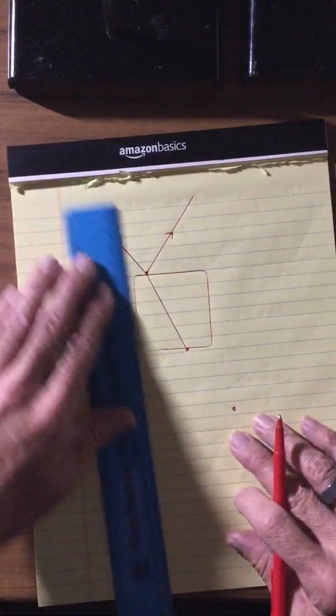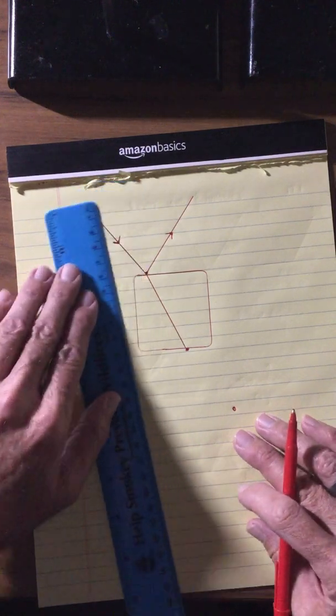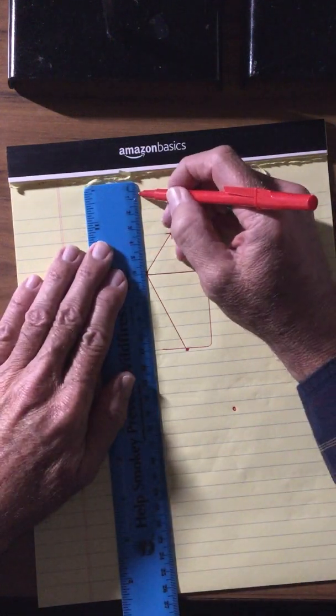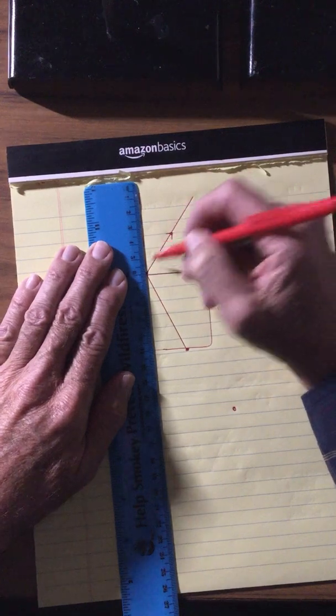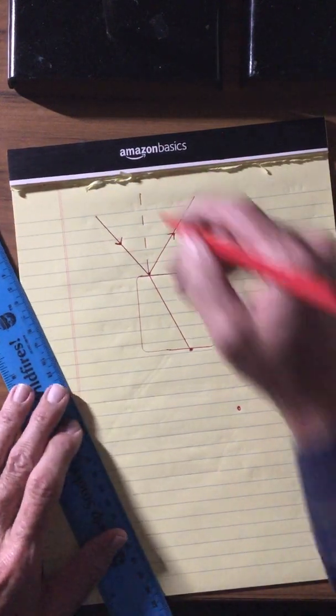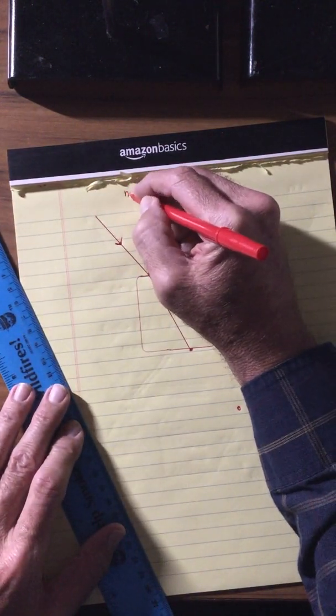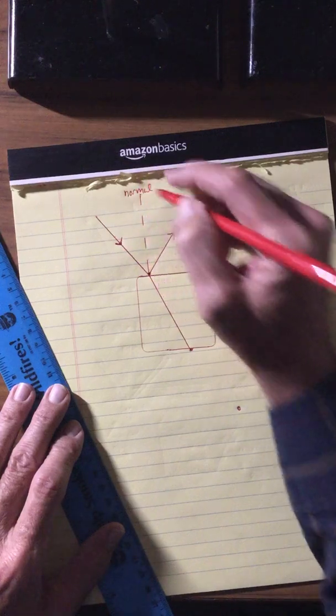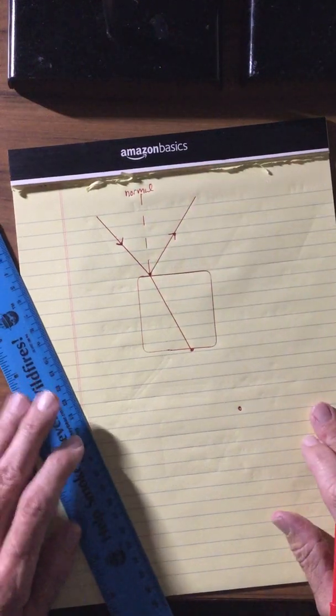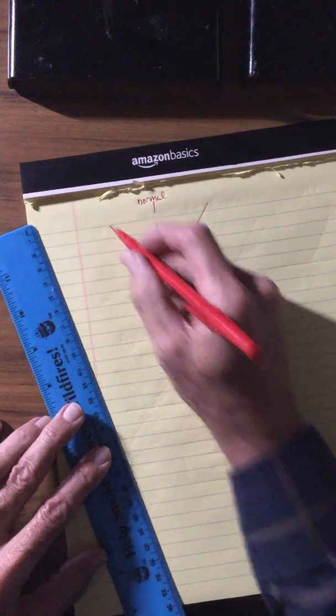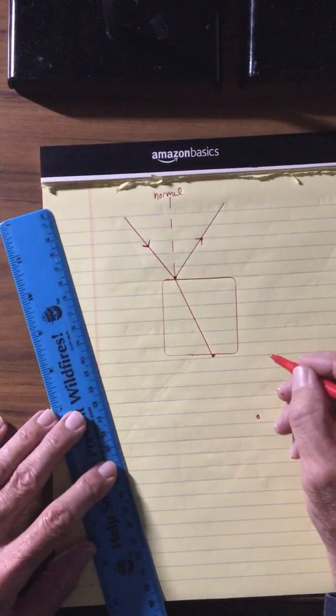Now let's do a couple things here. Let's go ahead and create our normal. Our normal, again, is going to be perpendicular to the surface. I'm going to draw that as a dotted line. So this is the normal. We're going to name a couple of things here as well. So here's the normal. This beam of light coming in is called my incident ray.